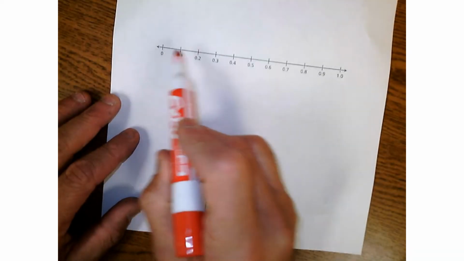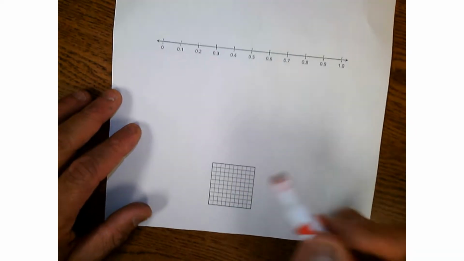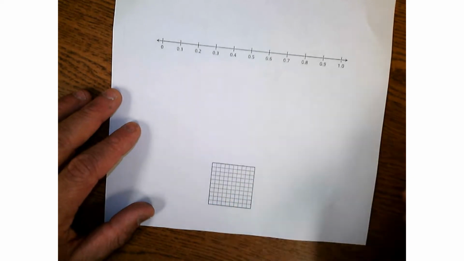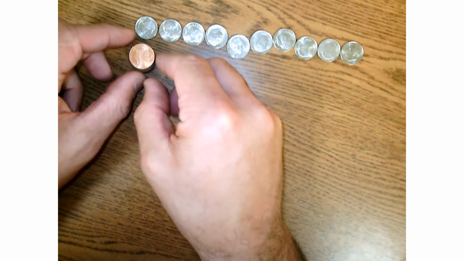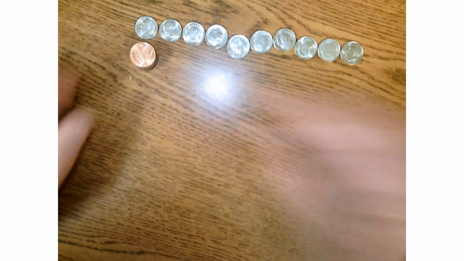This represents dimes. Tenths. And these represent dimes. Tenths. Now, inside every dime, you have 10 pennies. So there's 10 pennies right there.